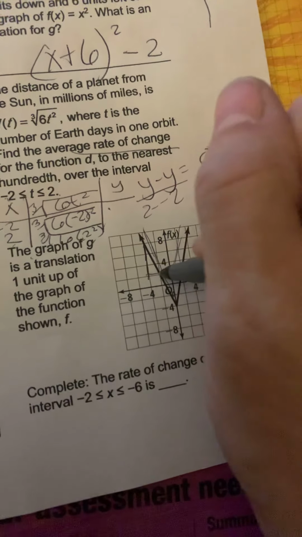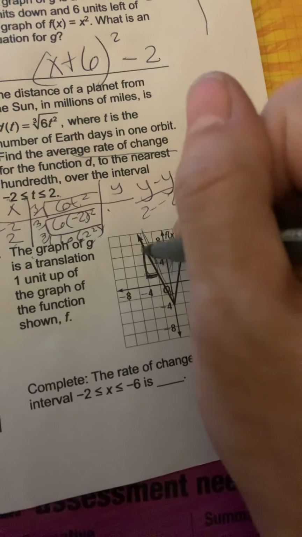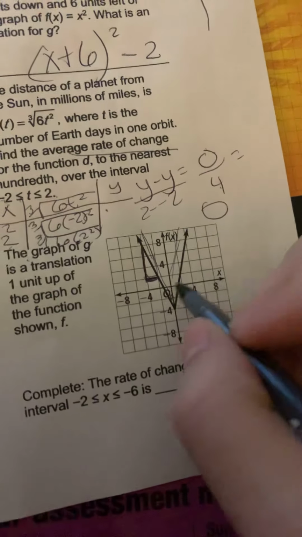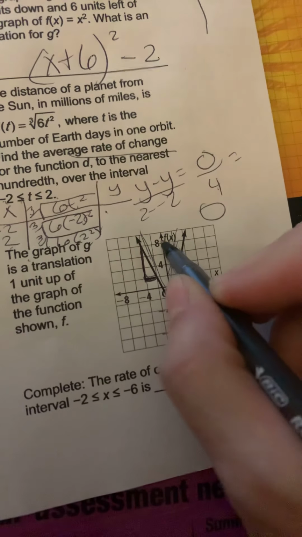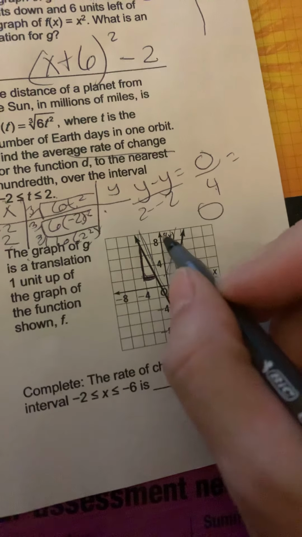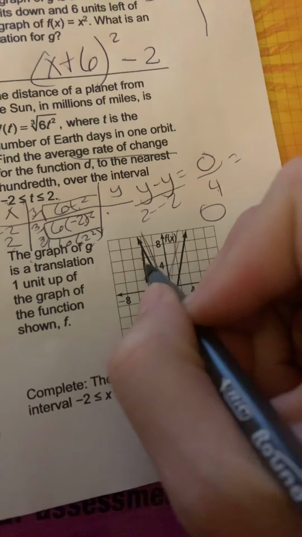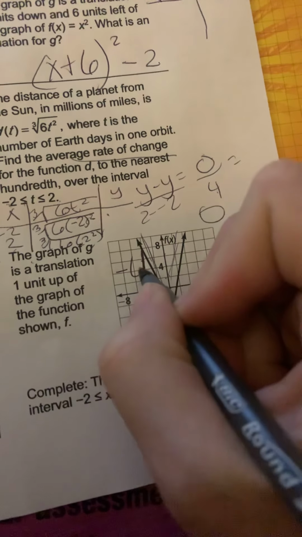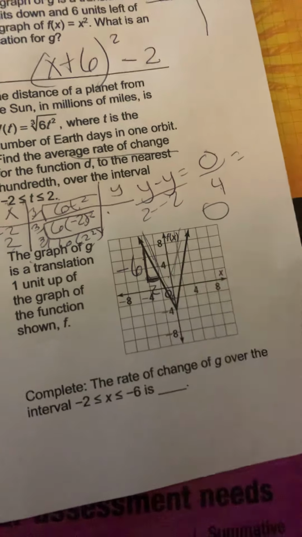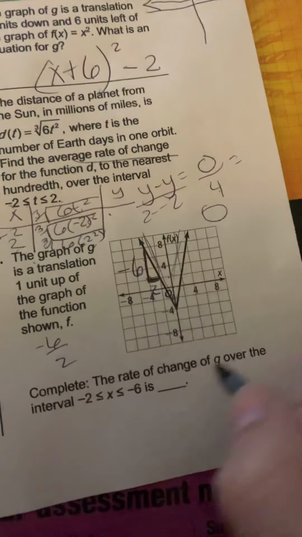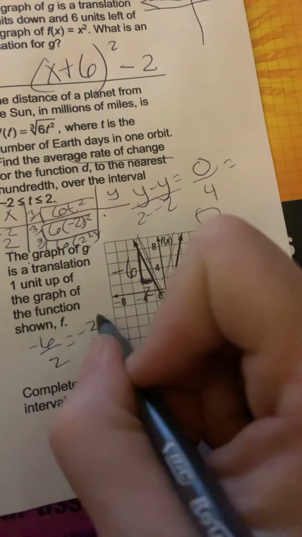So I'm going to do a slope triangle because that's the easiest way to do it off of a graph. And each box is going up by 2s, 2, 4, 6, 8. So this is 2, 4, 6. It's down 6 over 2, and -6 over 2 gives me -3 for my slope.